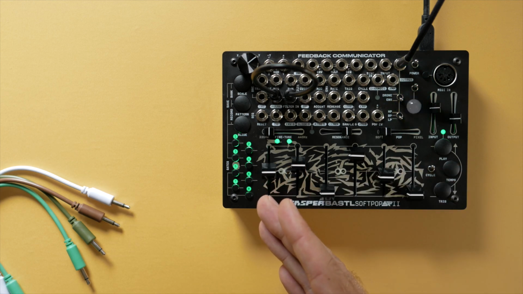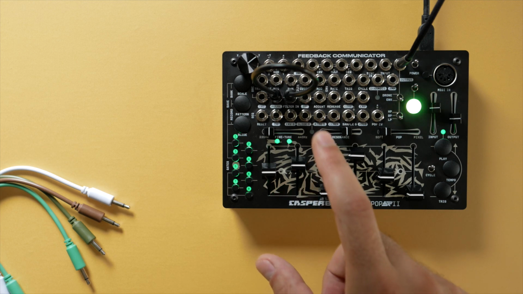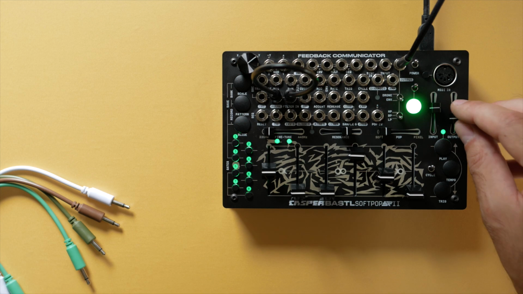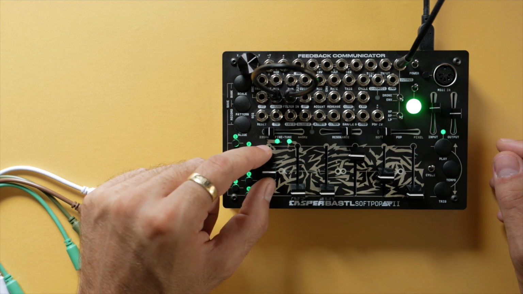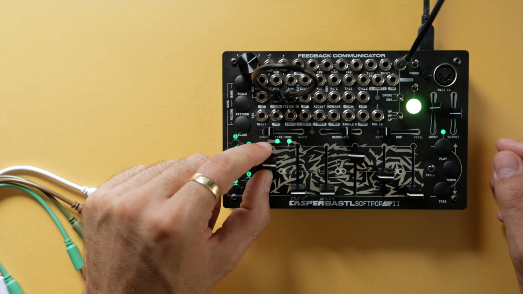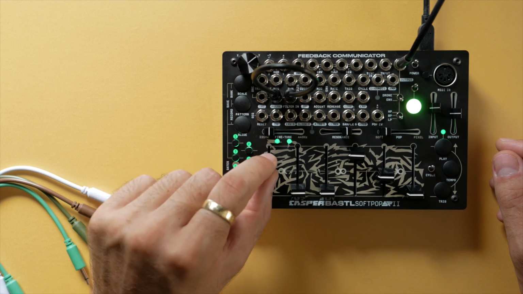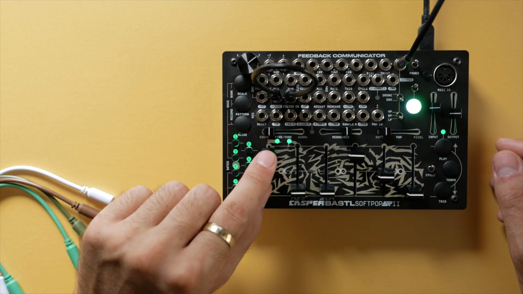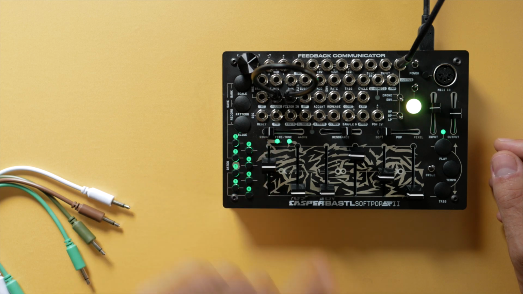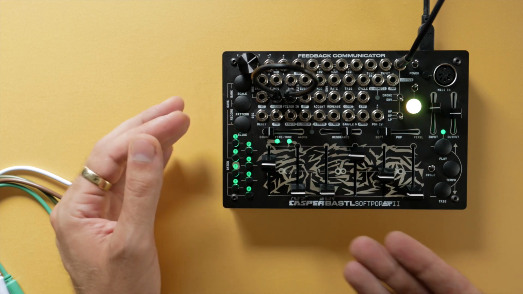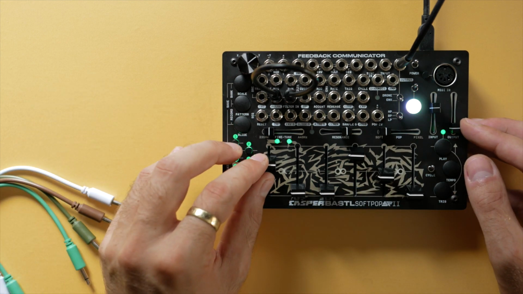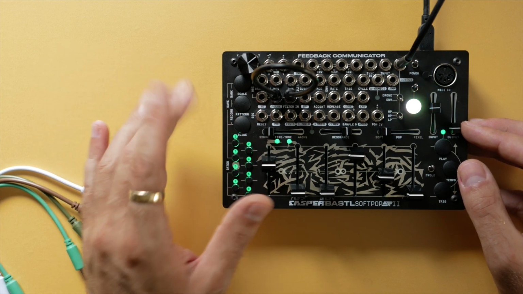All these pitches are quantized, so if I turn the pitch mod off again and slide this slider, we will get notes that are quantized. Which in itself, if you would buy a quantizer module for Eurorack, that already would cost you a fair amount of money, and that's just built in here.